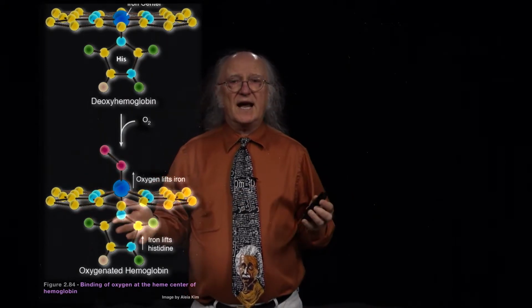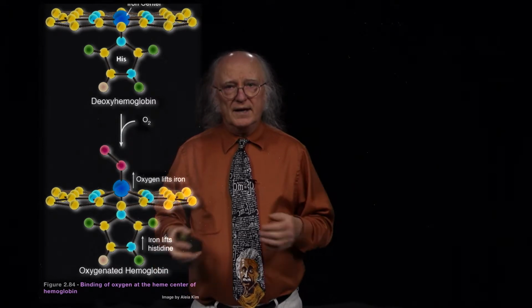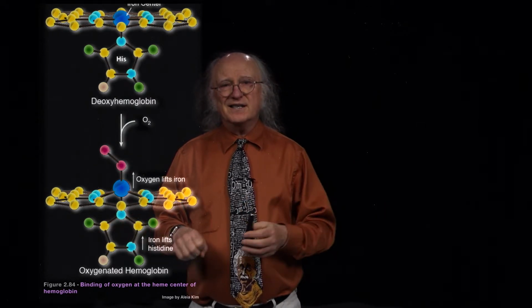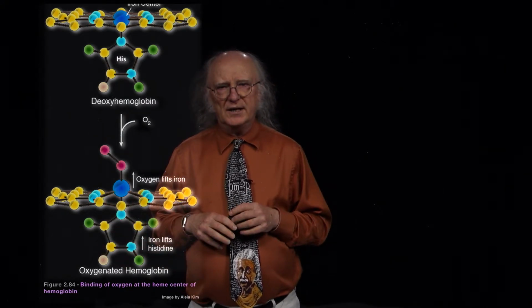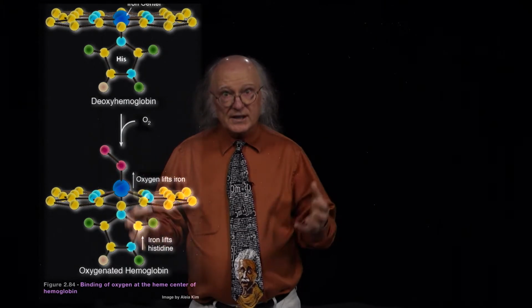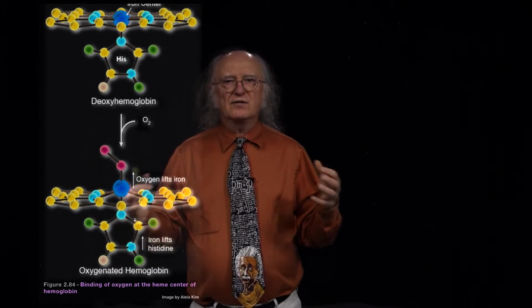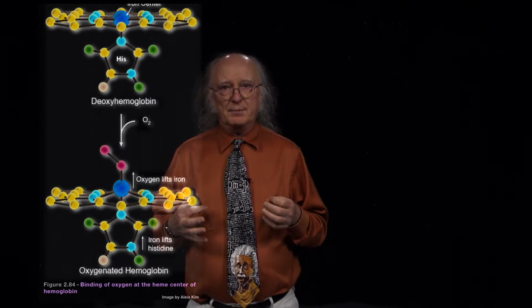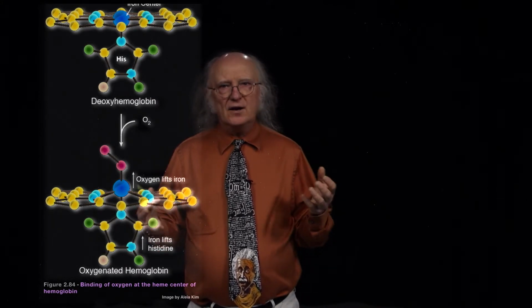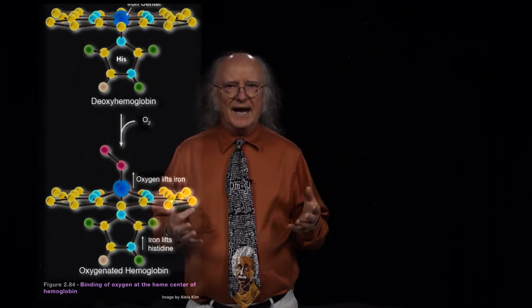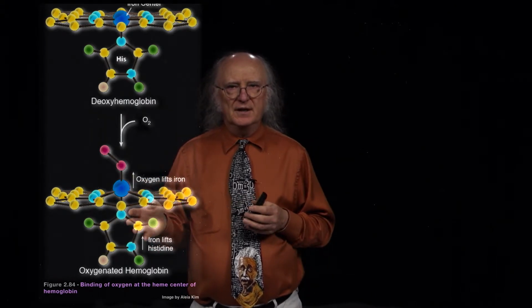Well, the histidine is attached to all of the other amino acids in the protein, so a slight change in the position of the histidine means that all of those other amino acids also very slightly change position, and so as a result of this slight change, we've made a slight change in the position of all of the other amino acids in that polypeptide chain. Well, for myoglobin, that's not a big deal. Myoglobin only has one polypeptide chain. If you change its structure, you change its structure, but nothing much else really happens.